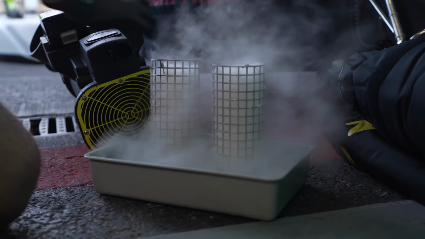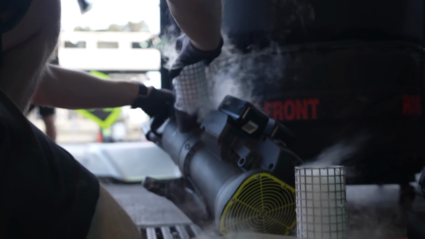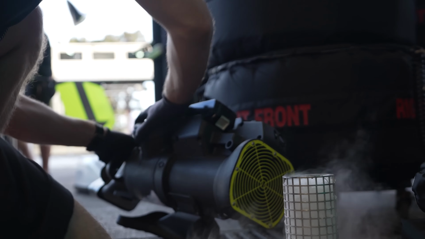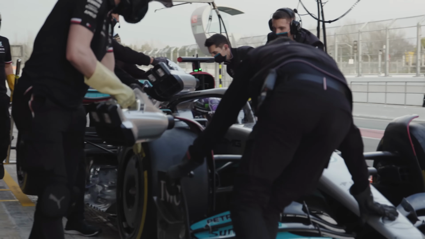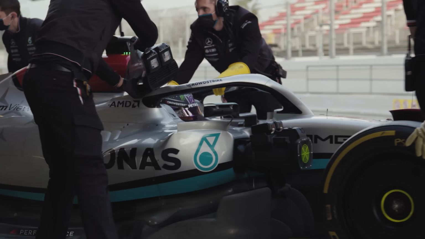Other places that can be tricky, for example, in Mexico, where we're at high altitude, which means we've got very low air density. There are a lot of things we have to think about in relation to that. One of them is the overall cooling of the car. We just don't have as much mass flow going through the radiators and the brake ducts, so we need to think carefully about cooling.